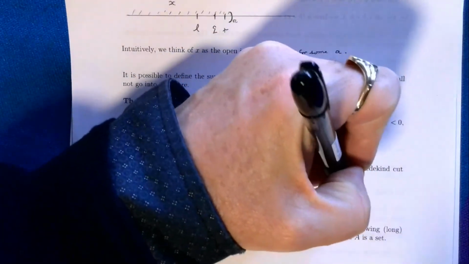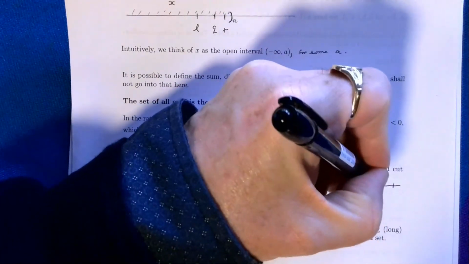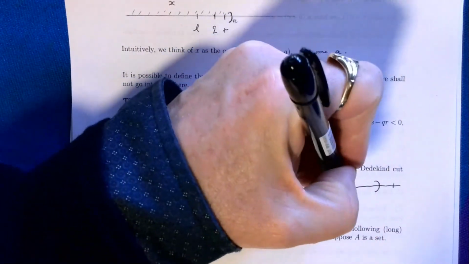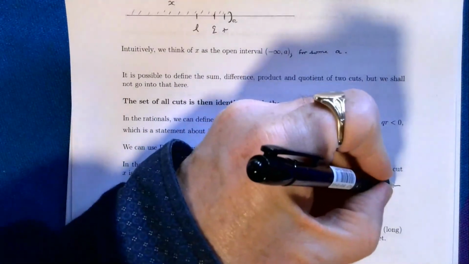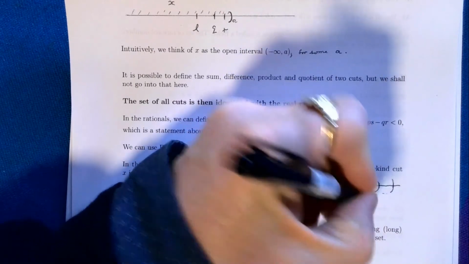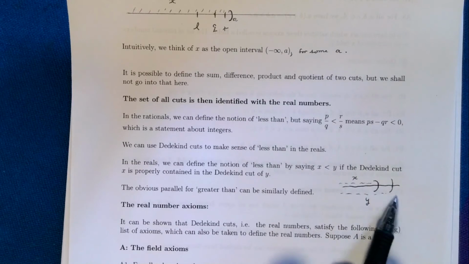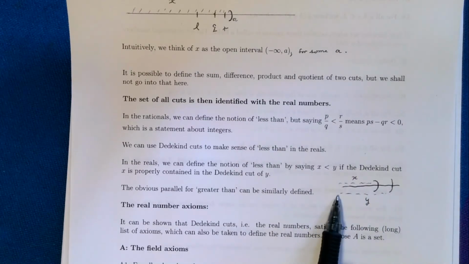In other words, if we think of a picture here, we take this as our Dedekind cut x, and we take this as our Dedekind cut y, and we say x is less than y if this set is contained inside this set. So we can carry across this idea of being able to compare or order the real numbers.